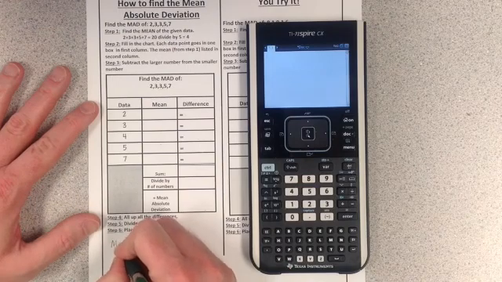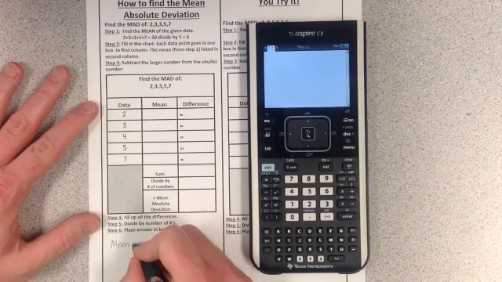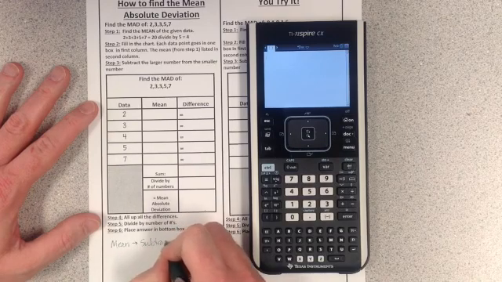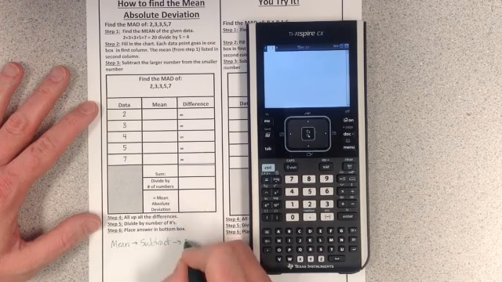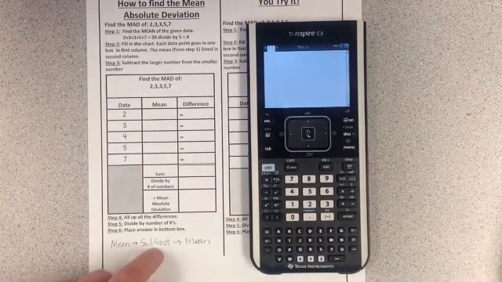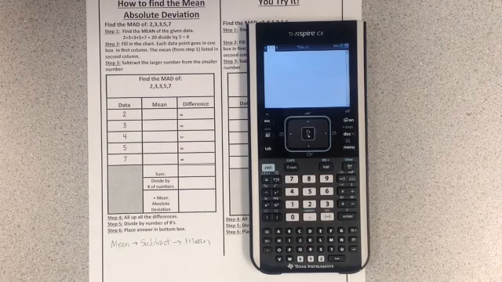First, find the mean, then subtract, and then find the mean again. 3 simple steps. Find the mean, subtract, and then find the mean. And you'll remember that the mean stands for the average. Mean and average are exactly the same thing. Okay, so we're going to do that.